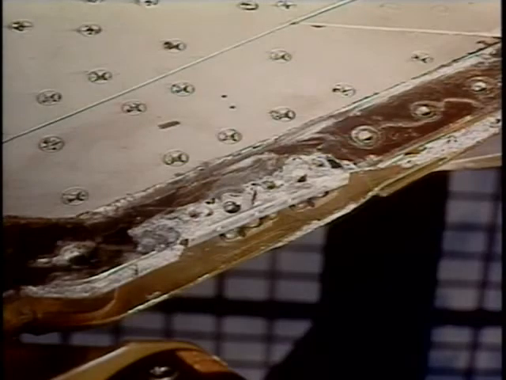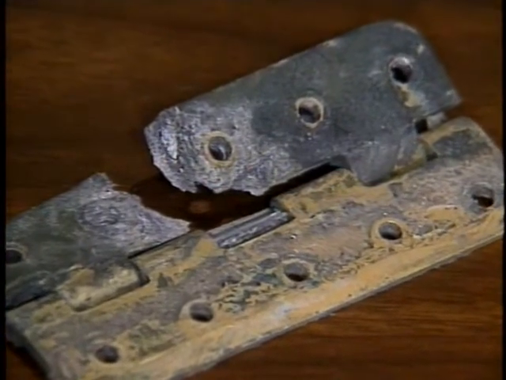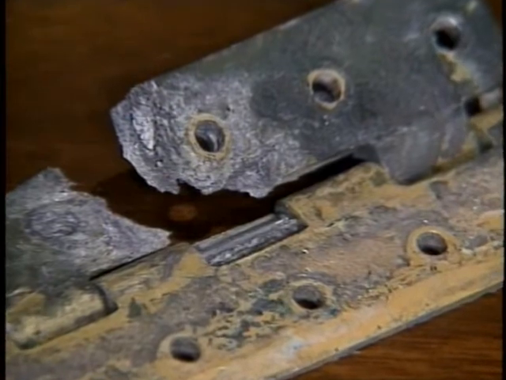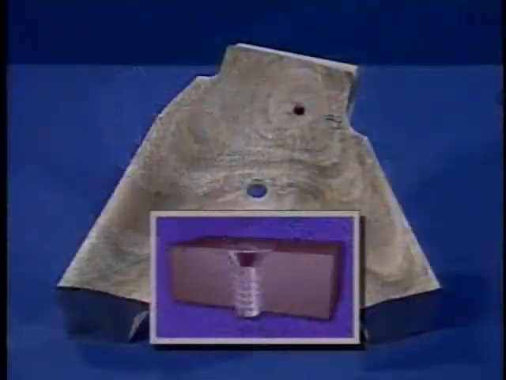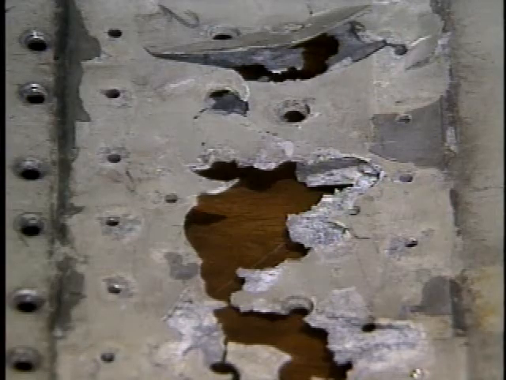Galvanic corrosion is caused by dissimilar metals coming in contact with each other in the presence of an electrolyte. Hinge areas are commonly susceptible. The pin is made of steel to withstand wear, and the access panel is usually made of a lighter alloy. Intergranular corrosion is an attack on the grain boundaries of a metal. Exfoliation is a visual form of intergranular corrosion that appears as blistering and flaking.